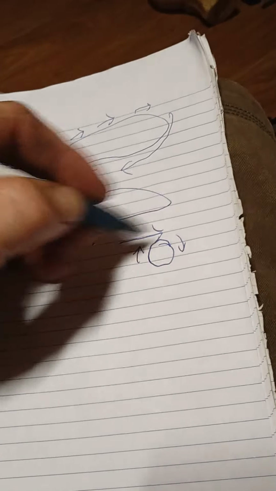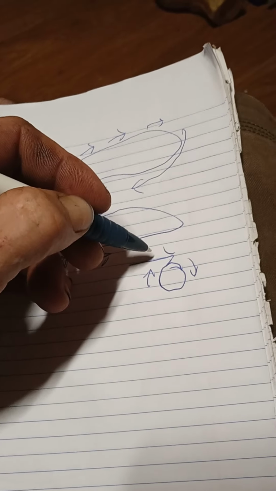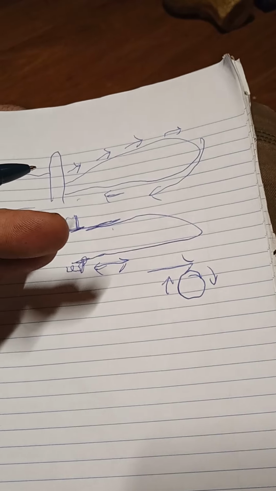So it's this constant back and forth, and the bolt only turns a little bit at a time, step by step. That's how you continue something in the same direction when the force is moving in both directions, back and forth.